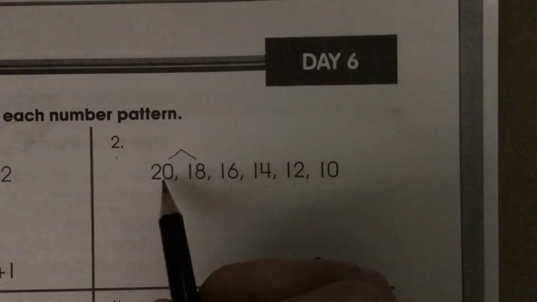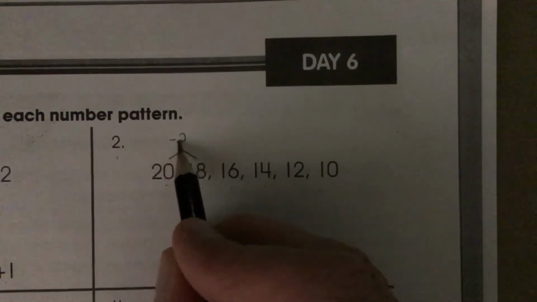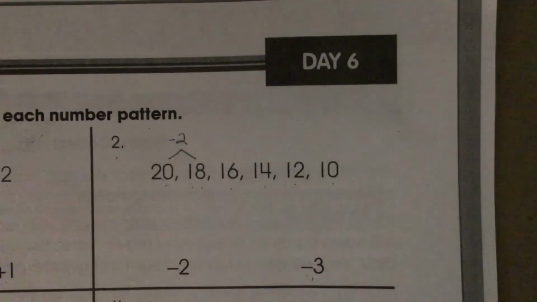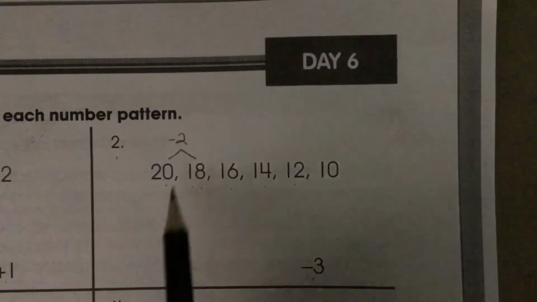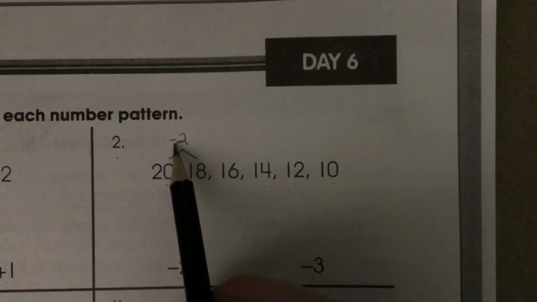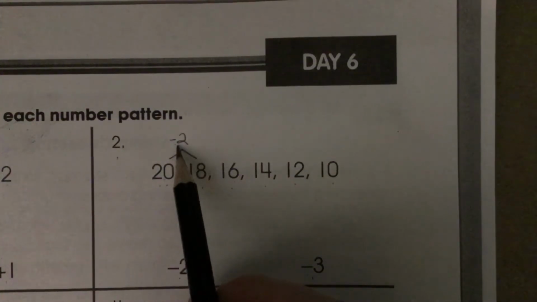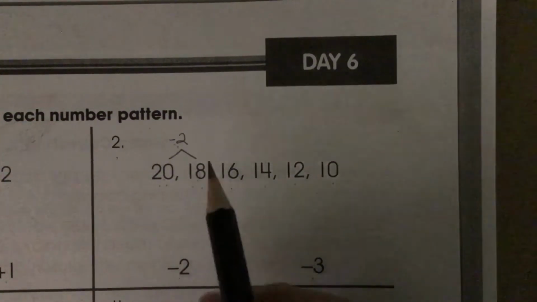I know that 20, take away 2. If we count backwards by 2's, 20, 18, 16, 14, 12, 10, that's counting backwards by 2, so we are taking away 2. 20, take away 2 is 18.